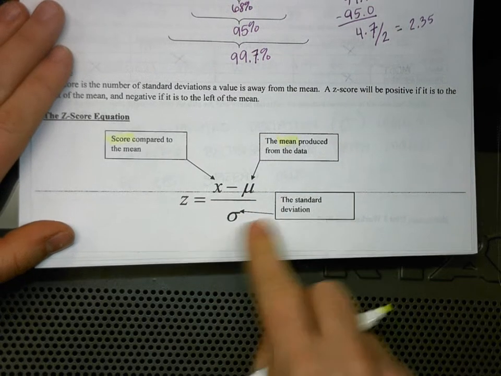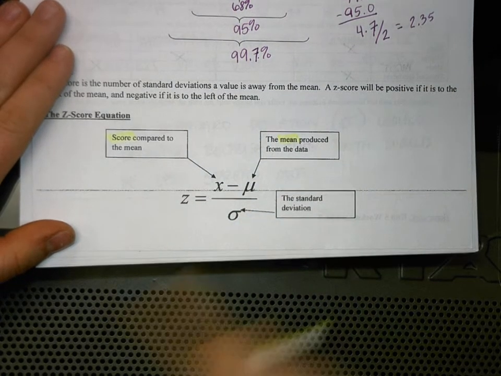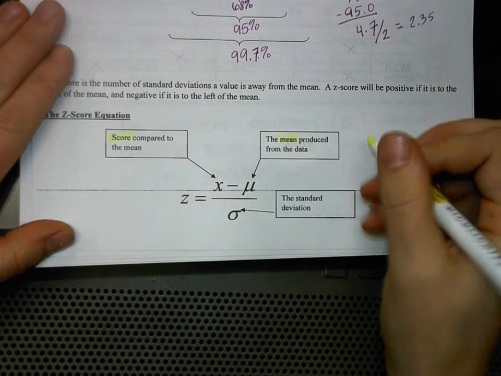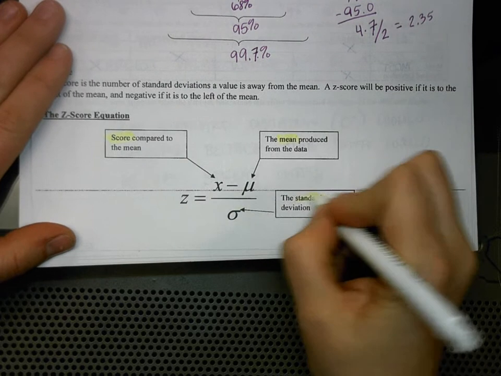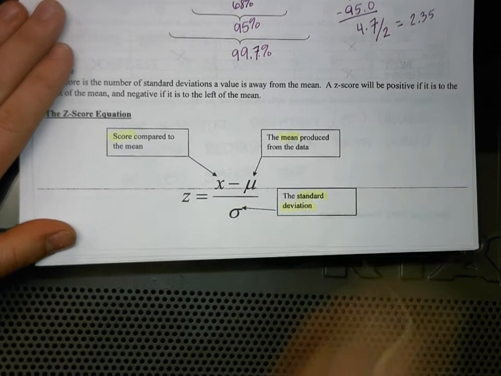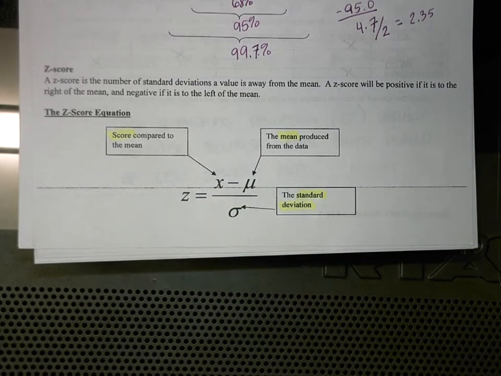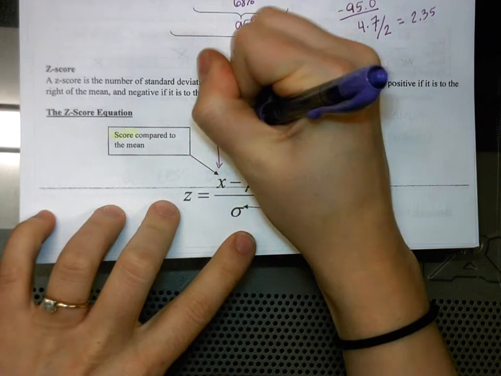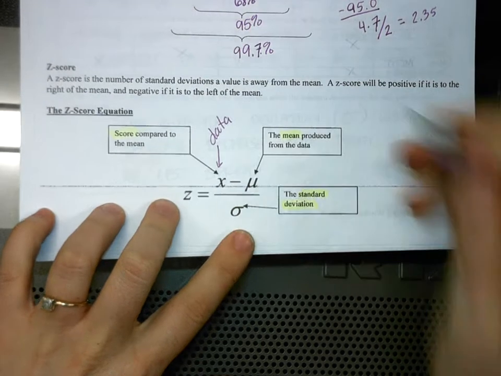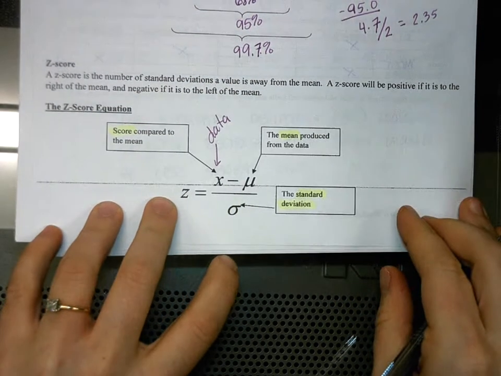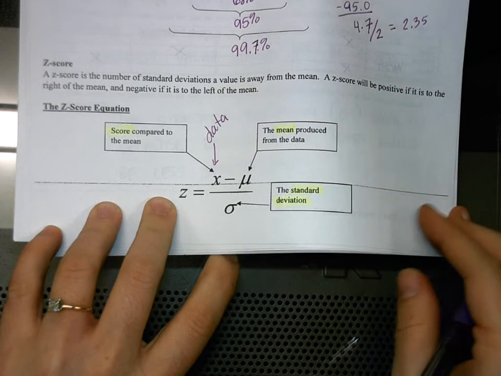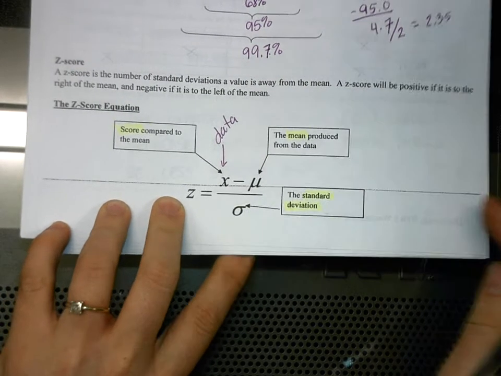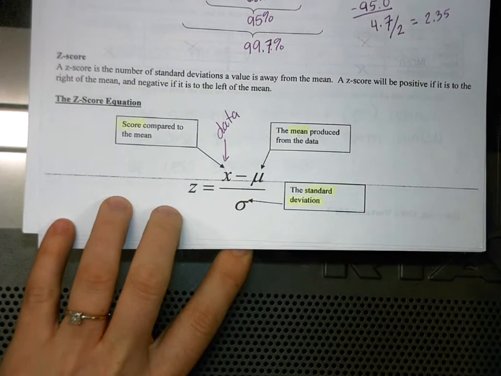And then this lowercase sigma, Greek symbol, stands for standard deviation. So we're going to use this formula to calculate z-score, and that'll tell us how far this specific piece of data is from our mean in terms of standard deviations. So how many standard deviations is it away?